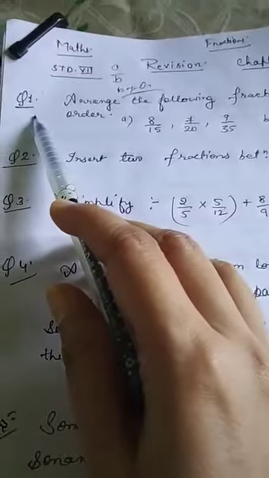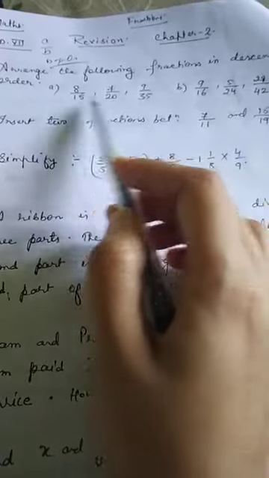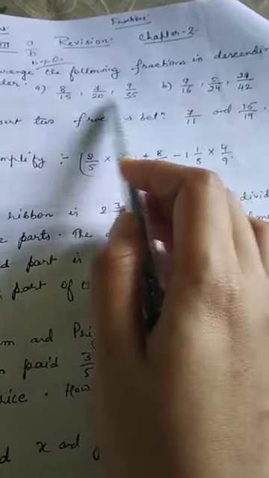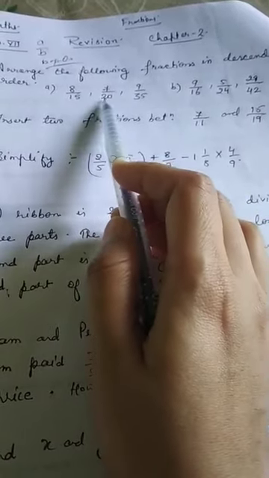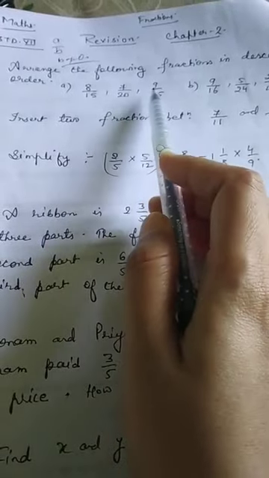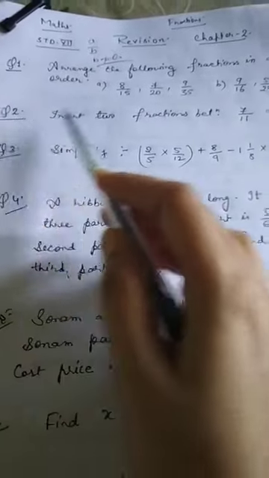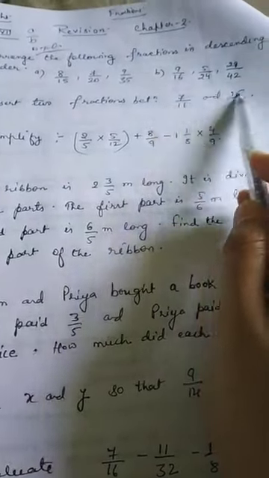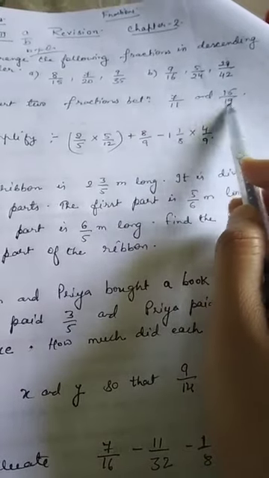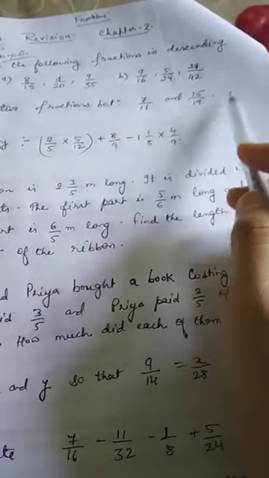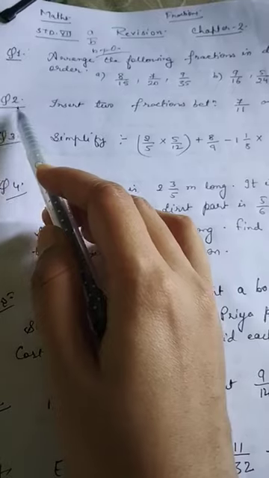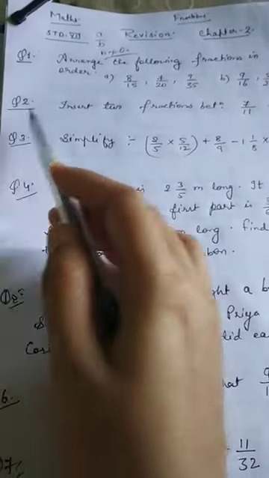Okay? First question, arrange the following fractions in descending order. You have to arrange them in descending order. This A and B. You know the rule. You have to first take the LCM of the denominators and then make all the denominators equal and then arrange them in descending order. Second, question number 2. Insert two fractions between this and this. You know the inserting rules. You have to add the numerators and again add the denominators, and whatever answer comes, you have to again add it with this. You know the rules. You have already solved all such types of questions. It is given in your book.